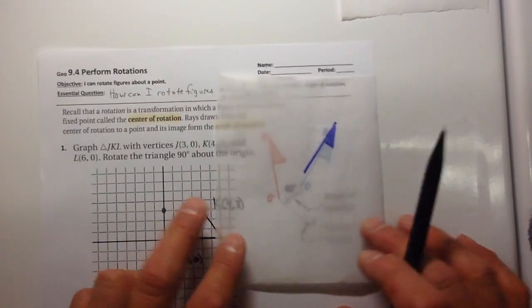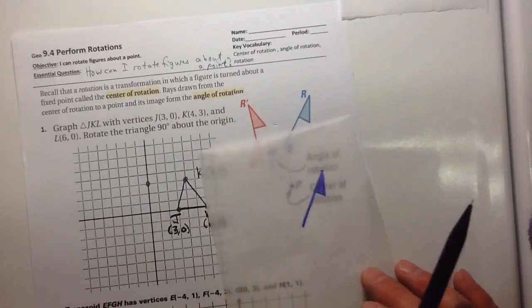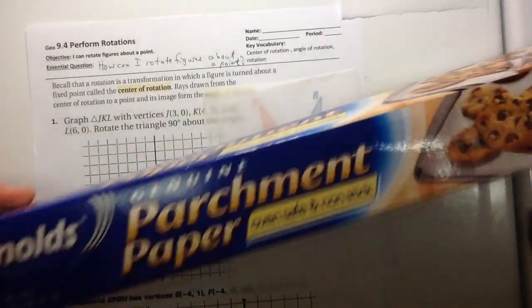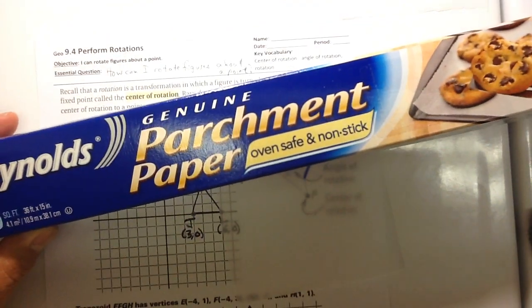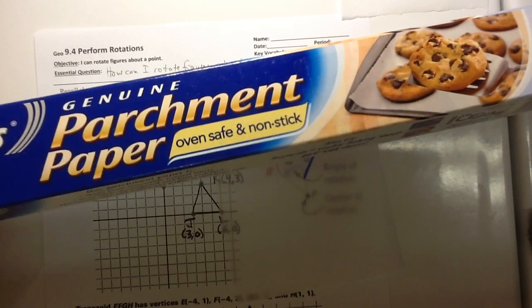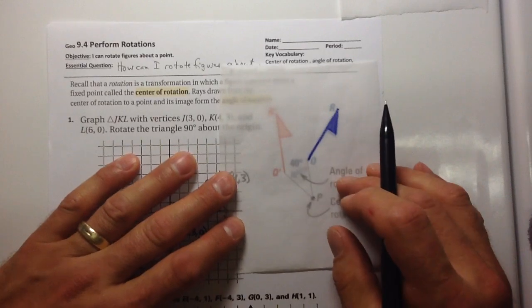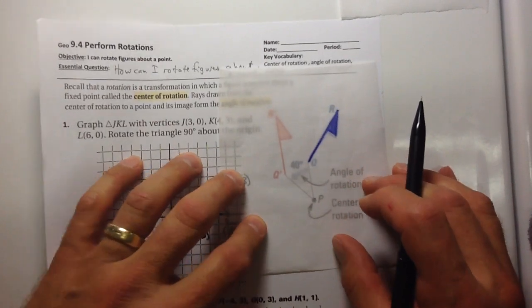Here's my handy dandy tracing paper, and I'm here at my home. I didn't have my tracing paper, so I was able to find, thankfully, my wife has some genuine parchment paper, oven safe and non-stick, and so this is sufficient to be my tracing paper. Parchment paper also works very well for tracing paper.